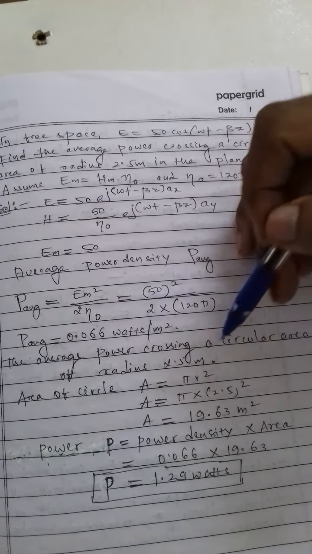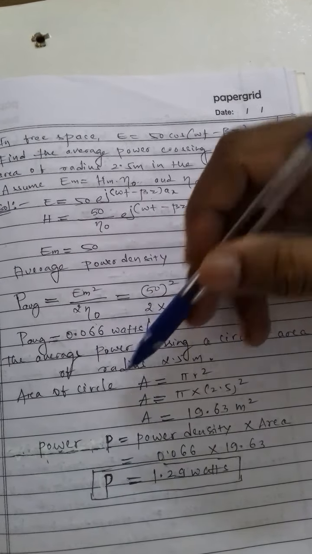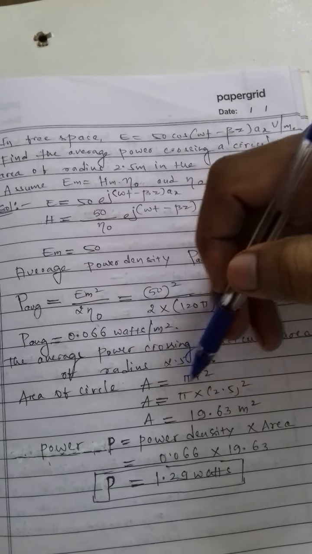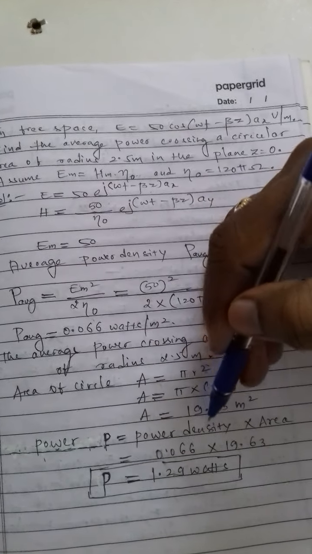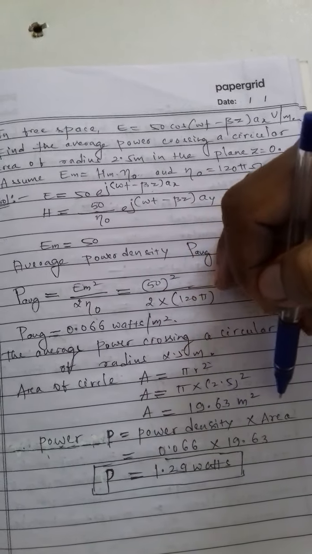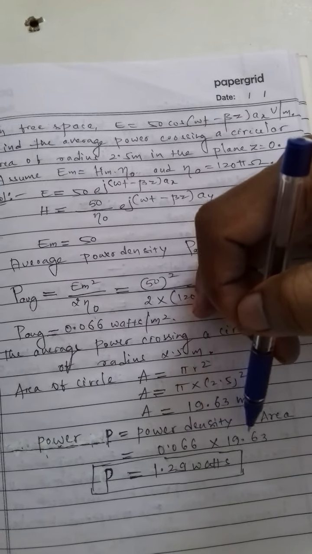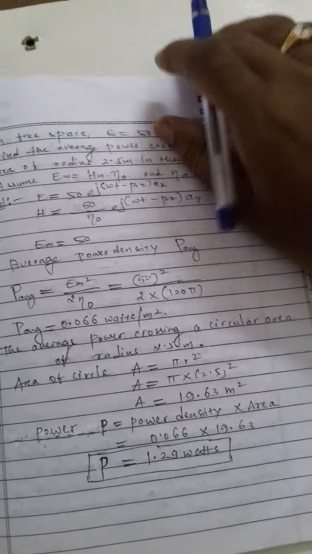The average power crossing a circular area of radius 2.5 meters: the area of a circle is equal to pi r square. Pi into 2.5 whole square is equal to 19.63 meter square. So the power is equal to power density into area, 0.066 into 19.63 is equal to 1.29 watts.